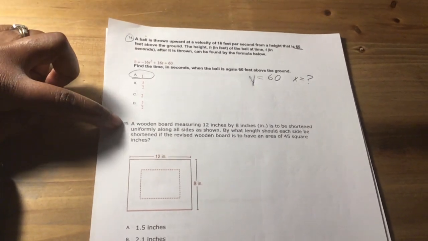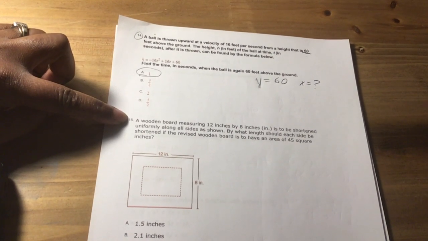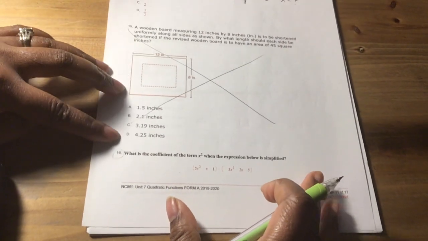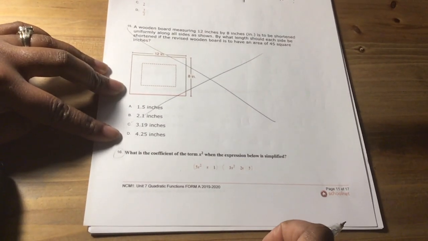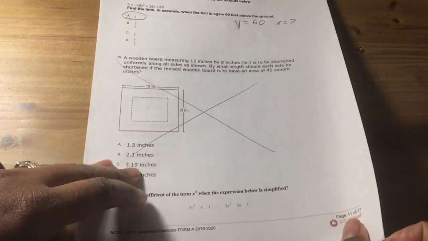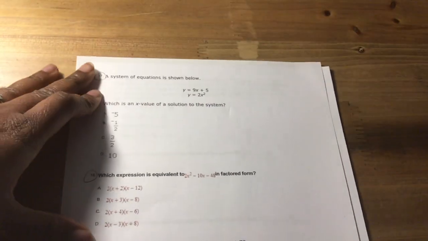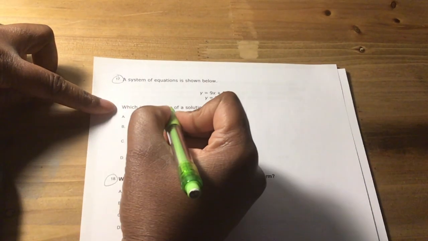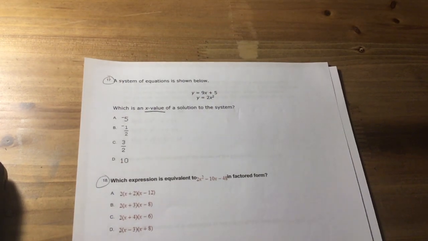All right, number 15, we're not going to do that one. Number 16, you're just combining like terms there. You do that. All right, number 17, it says a system of equations is shown below. It says, what is the value of X for the solution?